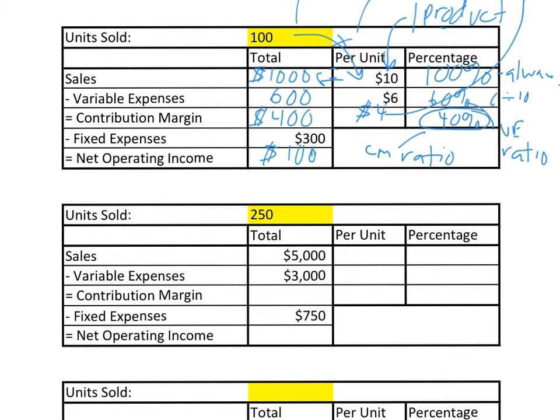I should be able to figure out my per unit price. So likewise, if I take my sales, $5,000 in sales, and I sold 250, take your 5,000, divide it by your 250, and that's going to give you your per unit amount. So in our case, the per unit here would be $20, $5,000 divided by 250 units.